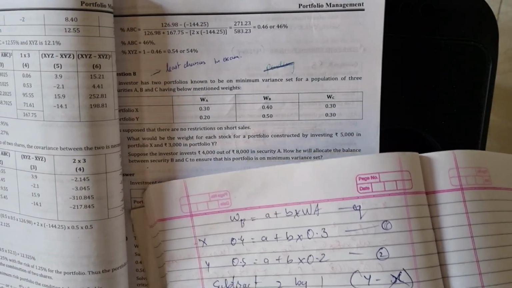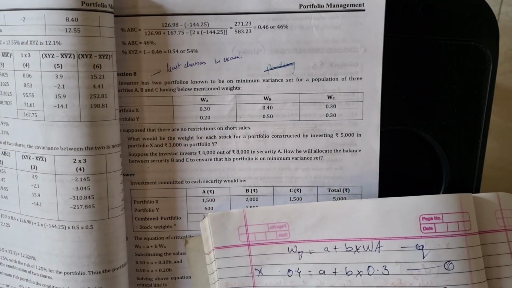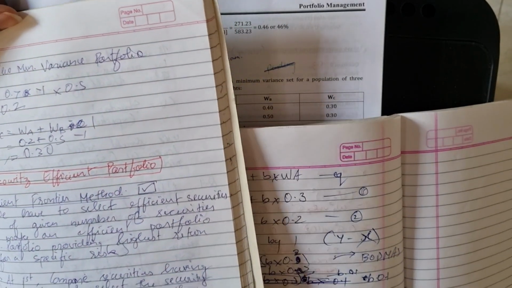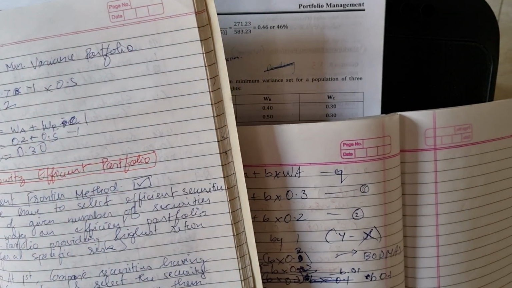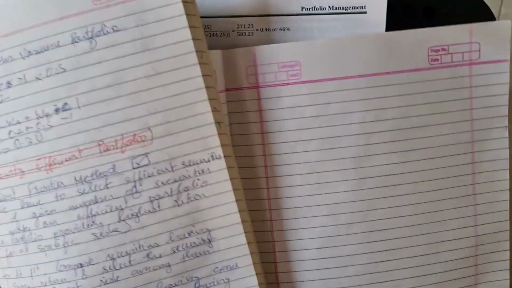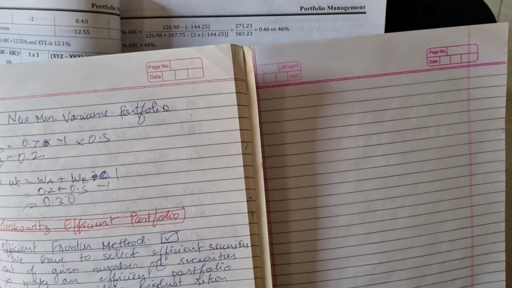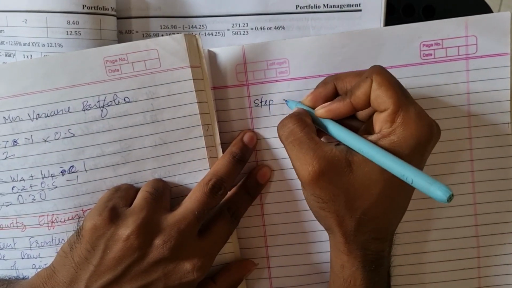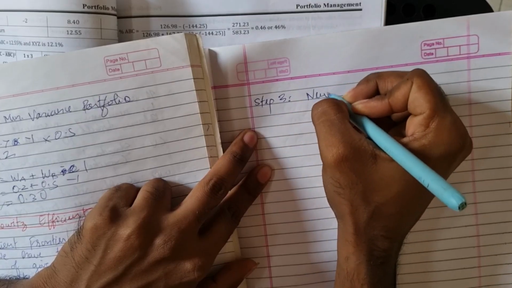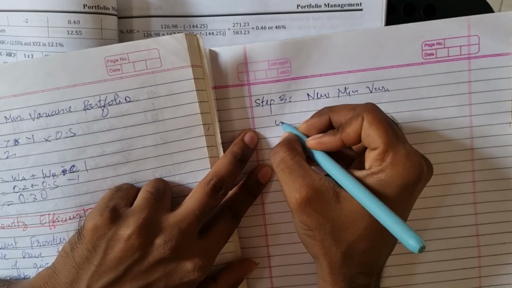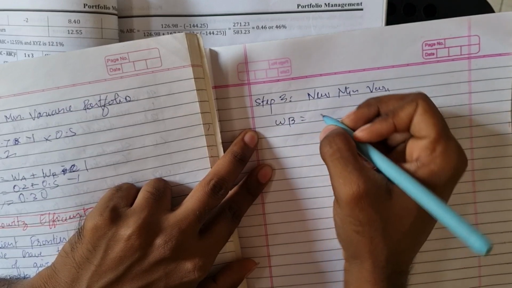Did we get the same answer? Something is missing. No, not this one. Okay, I'm sorry. Step 3, what we need to do? New minimum variance portfolio. So weight of B is equal to how much?